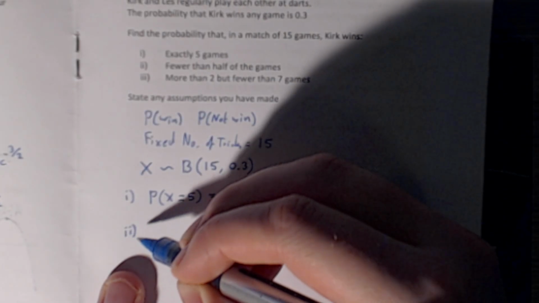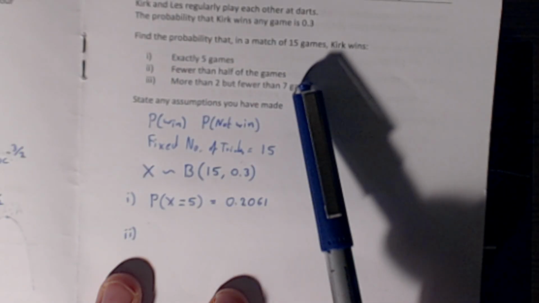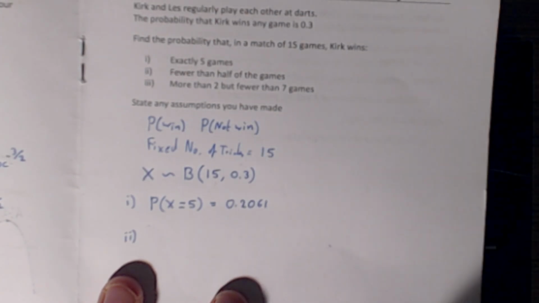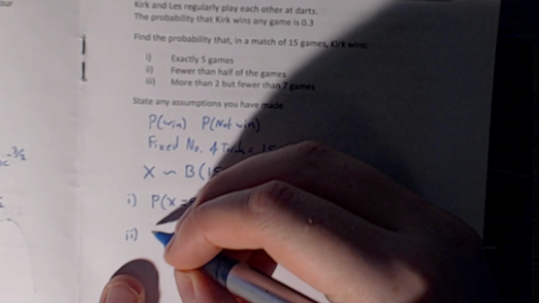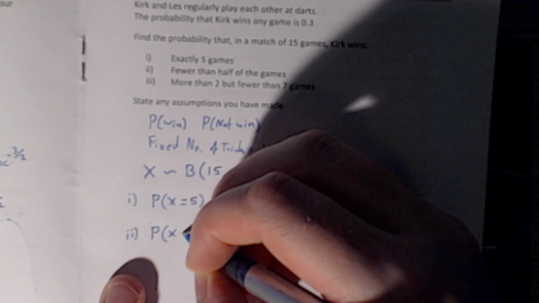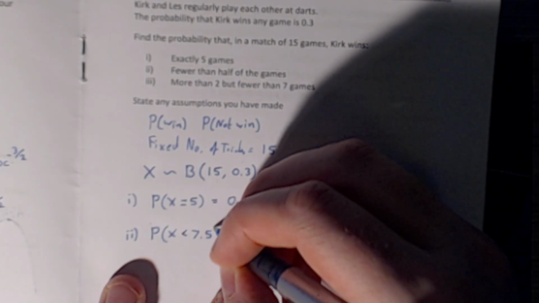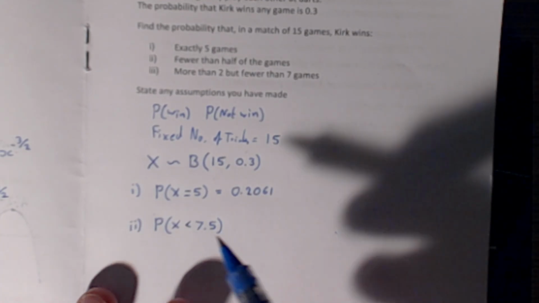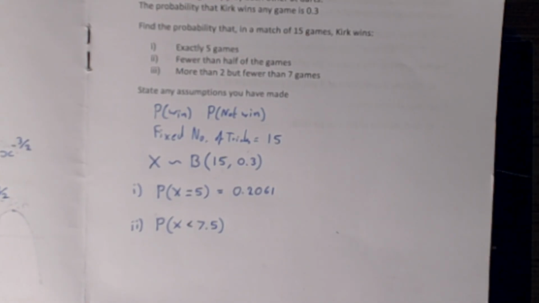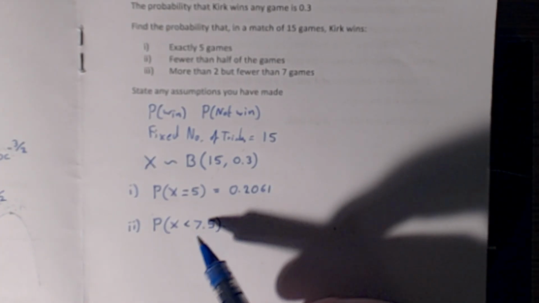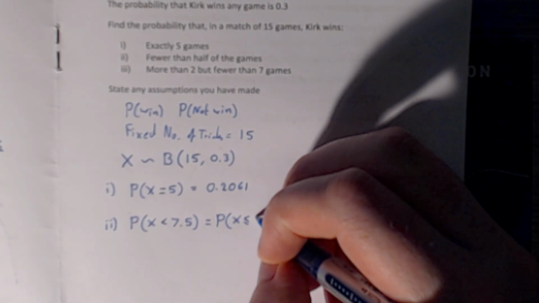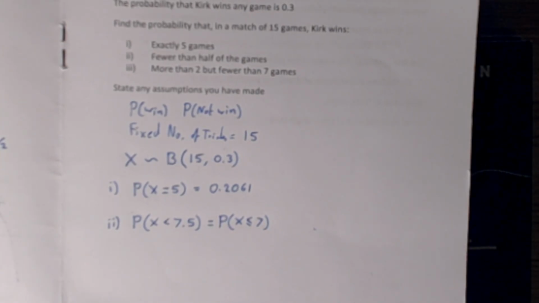Next, we want to know that he wins fewer than half of the games. Now, half of the games of 15 would be 7.5 games. So we want to know the probability that x is less than 7.5. Now, that doesn't really make sense in this context. You can't win half a game, because the binomial distribution models discrete events. We can't have half a game of darts. So really, what we're actually asking is the probability that x is less than or equal to 7 wins.